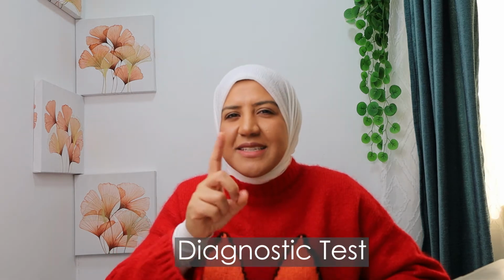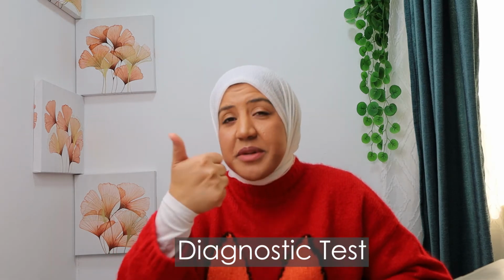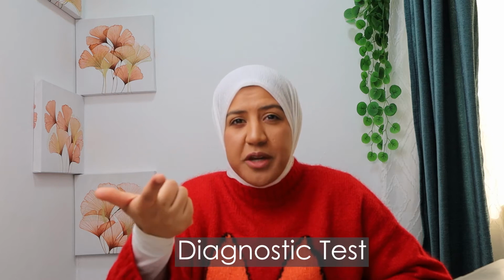Anyway, diagnostic assessment is not necessarily a test. It could be a survey. It could be a questionnaire. Anything that serves the purpose of diagnostic assessment. Something else about diagnostic assessment: it can be done at the beginning of a unit or a topic or even a particular area, like, for example, writing an essay or writing an email.